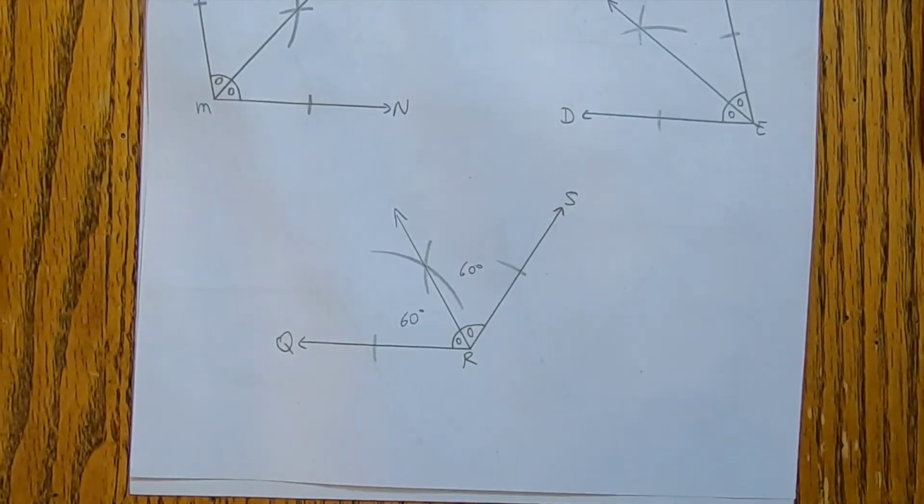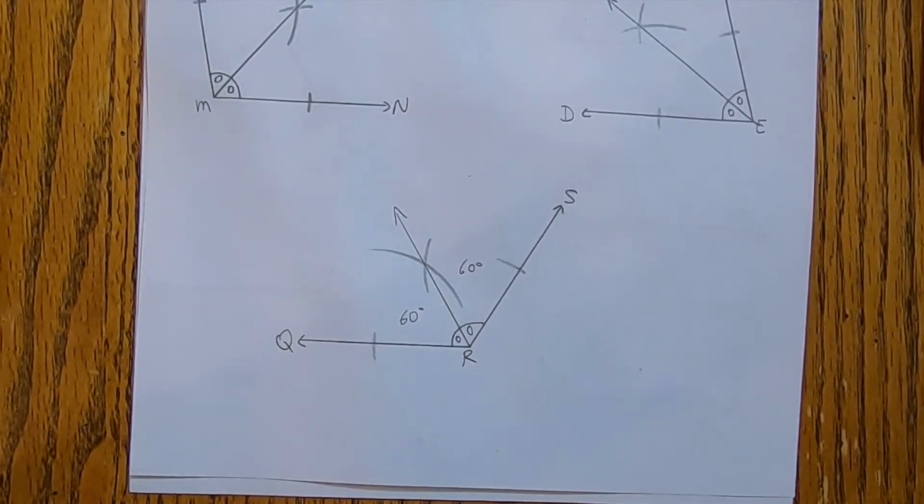So that's angle bisectors, two methods. Please watch it again if you have any questions.